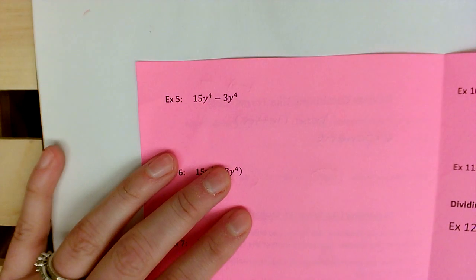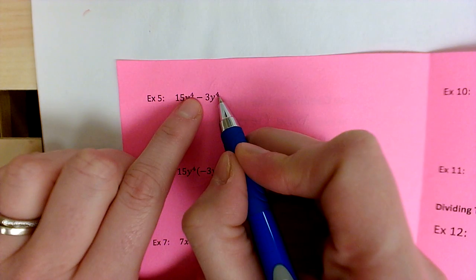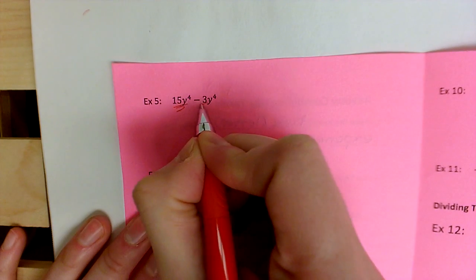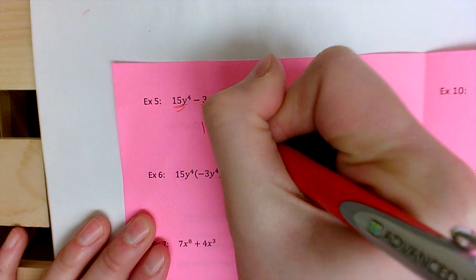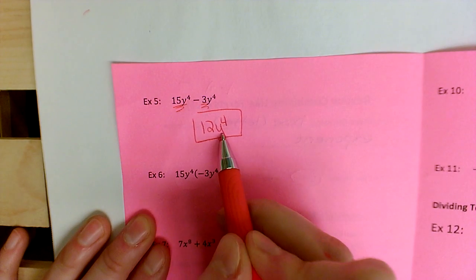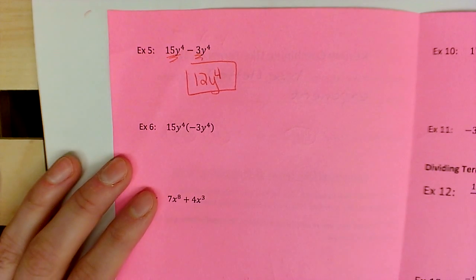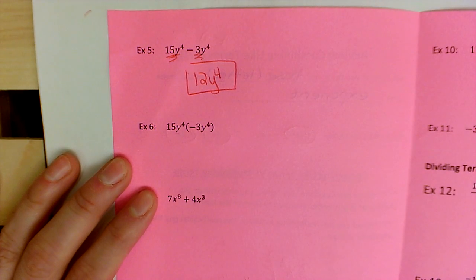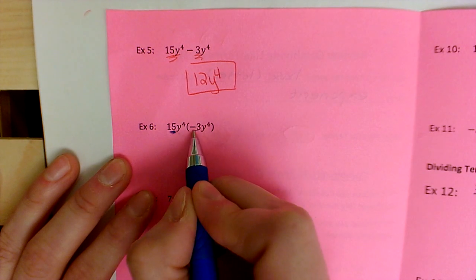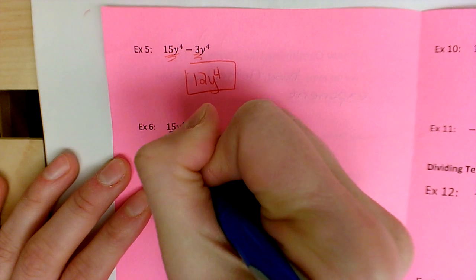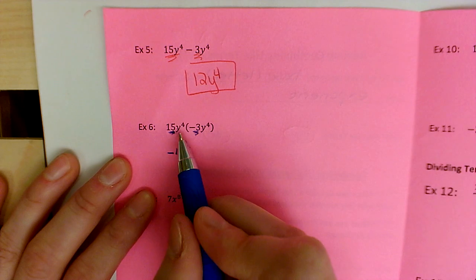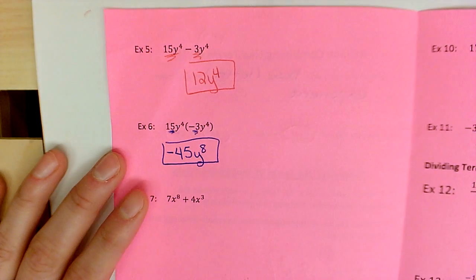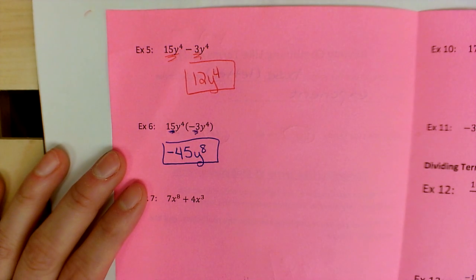All right, so continuing this same trend. Both of these have y to the 4th power, so they are like terms, which means that I can combine them. So 15 minus 3 gives me 12, y to the 4th. So when you add or subtract, you do not change the exponents. Now, since there's nothing between 15y to the 4th and that set of parentheses, that makes this a multiplication problem. So I'm going to multiply 15 times negative 3. That gives me a negative 45. And then when I multiply y to the 4th times y to the 4th, that means that I have y to the 8th power. So you do change the exponents when you multiply.